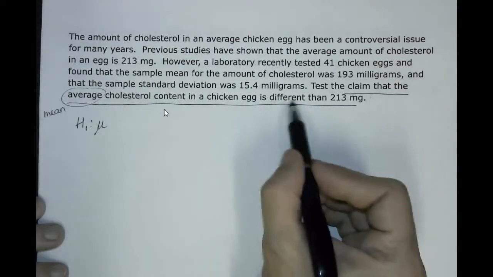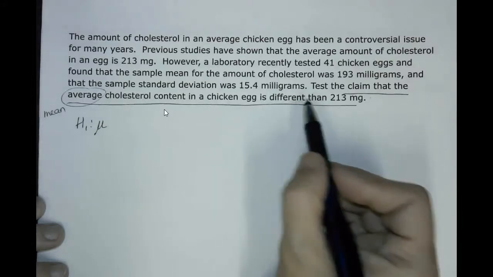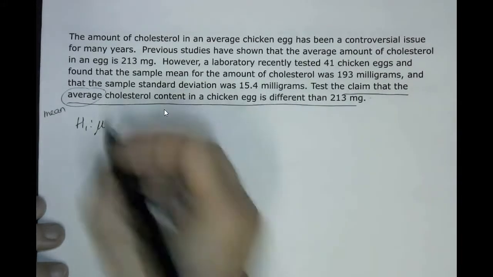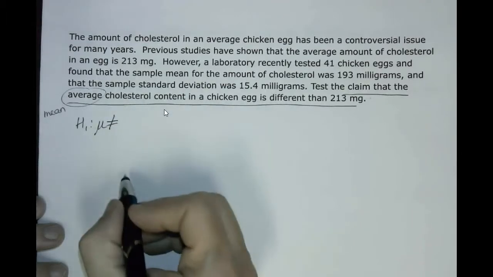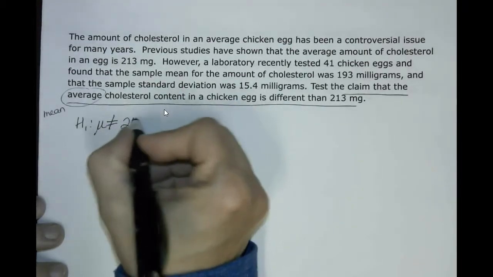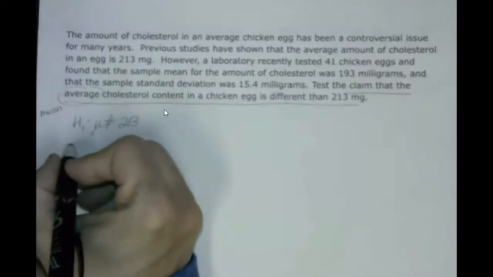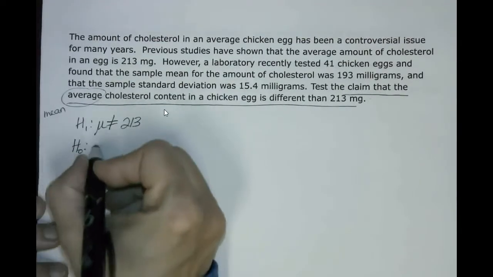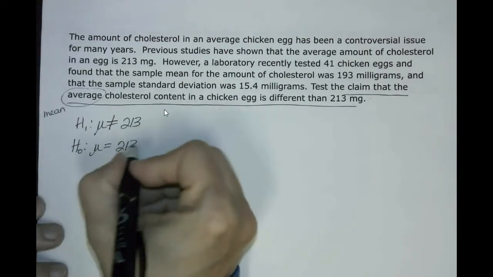And here, the only word that it uses is different. It doesn't have anything about more or less. So that means we're going to use a not equal to, and 213 is our number. So then for our null hypothesis, it would be mu is equal to 213.